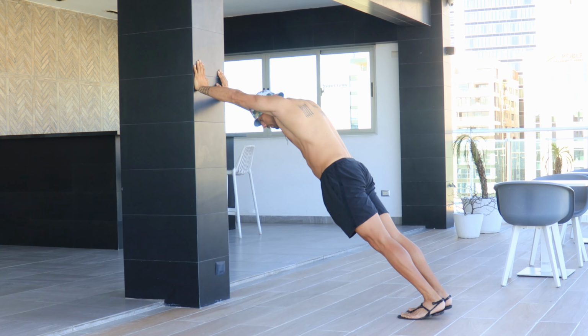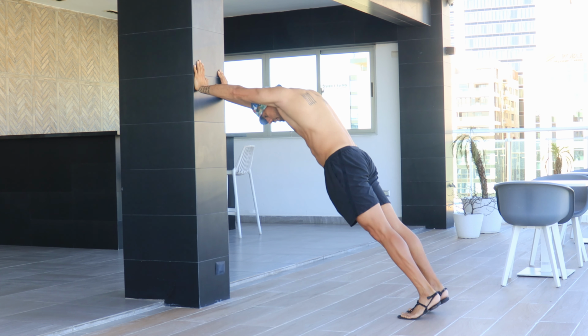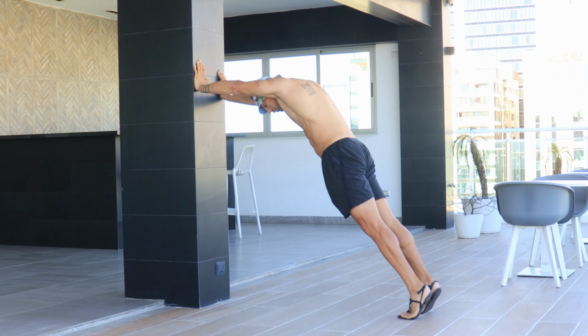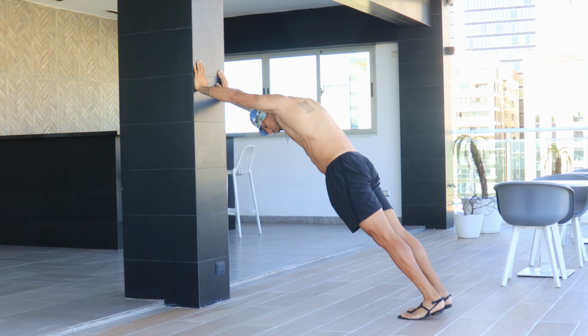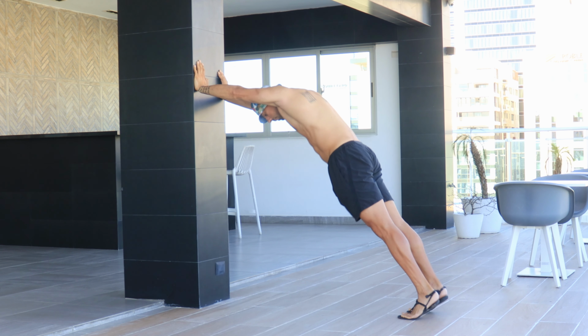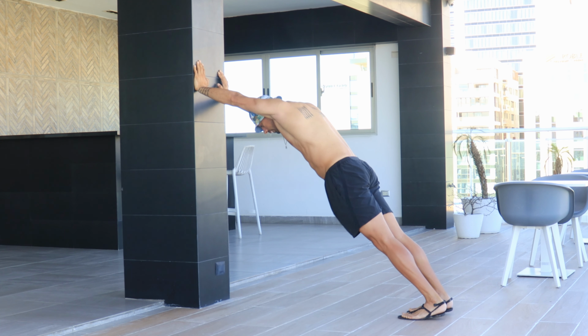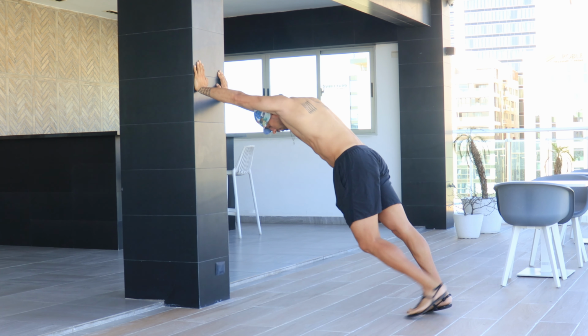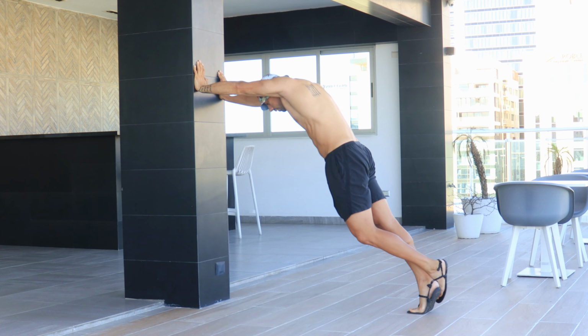Okay? Doing these for a lot of reps is going to help strengthen the gastrocnemius because we're using straight legs, which focus on that bigger calf muscle. Okay? Once they get easy enough, you do one leg.